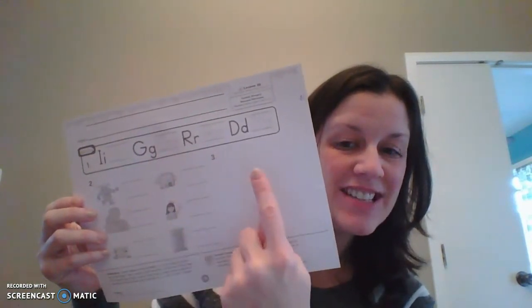I wanted to go over some of the worksheets that I sent home yesterday to your parents. I have two that are review for you guys. This worksheet has our letters I, G, R, and D.